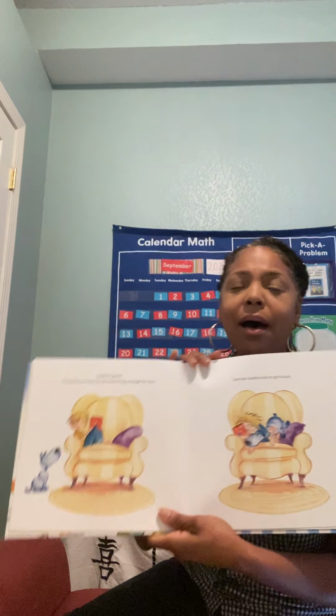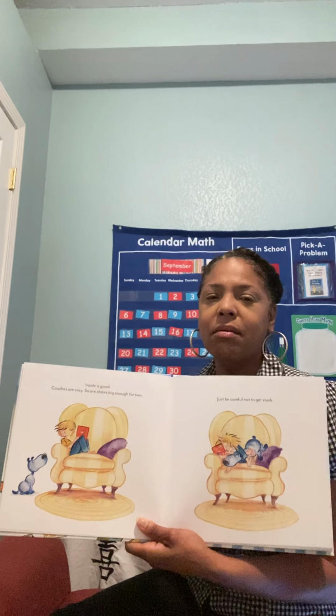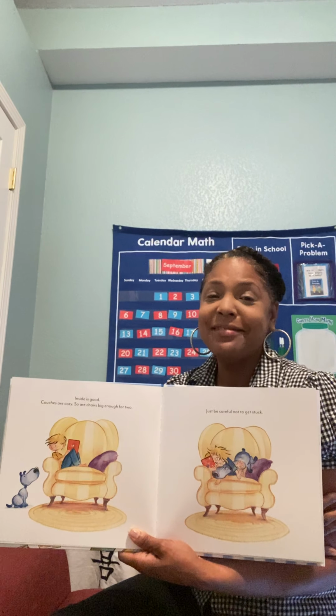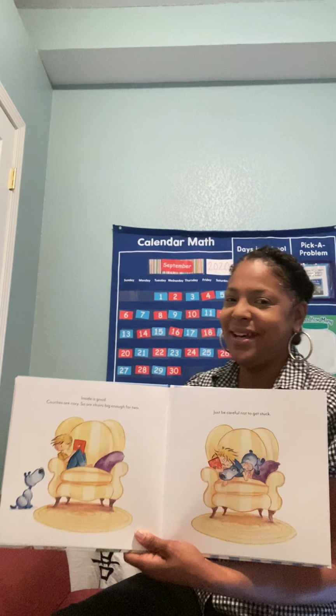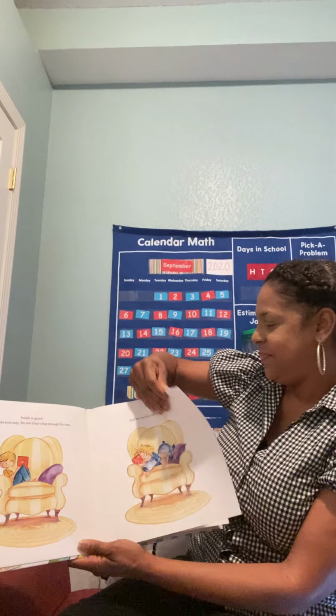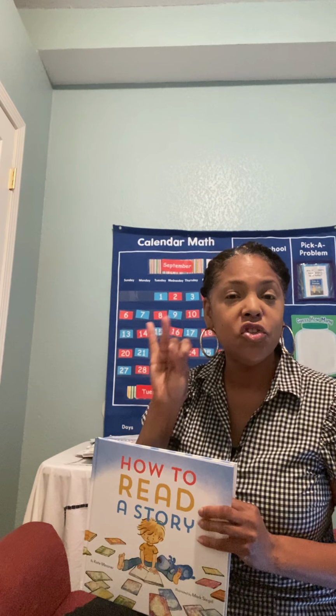Just be careful not to get stuck. Uh-oh, how did he get stuck in his chair? Was he wiggling all around? He should have had a still body in his chair. Yeah, then he wouldn't have gotten stuck reading his book. Guess what? That is all of steps 1, 2, and 3.